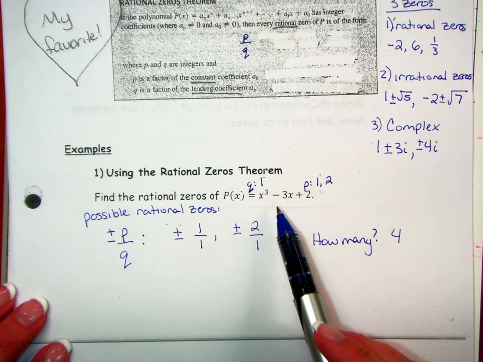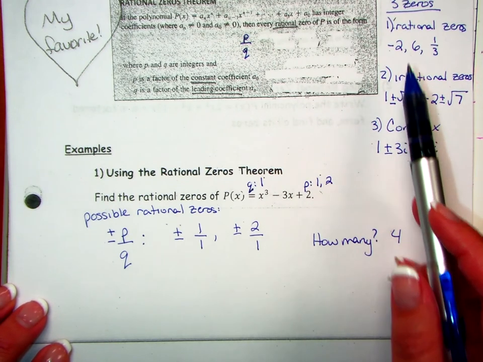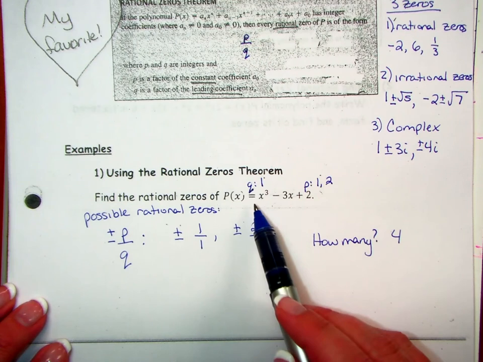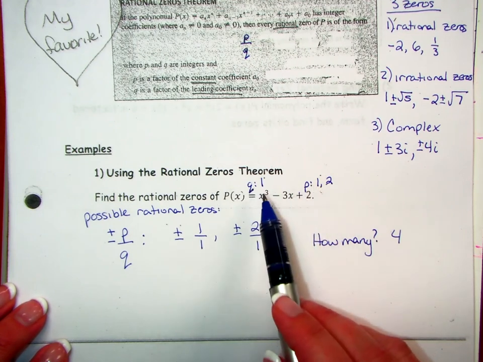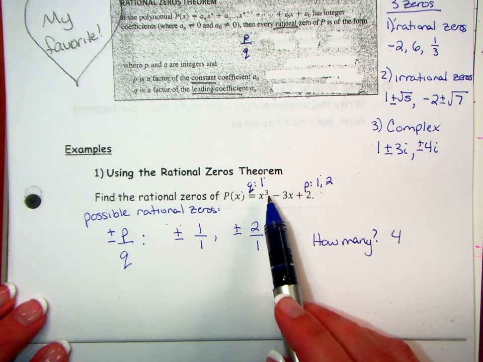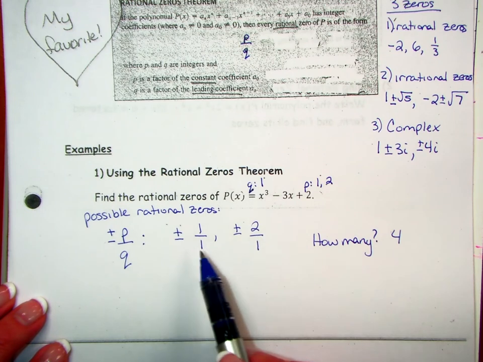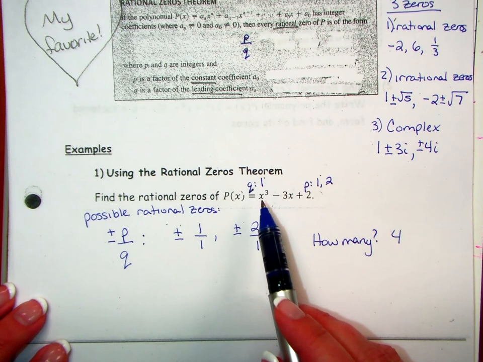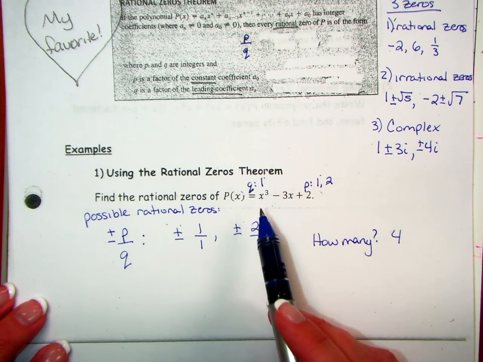Now total zeros, all the rational, irrational, and complex zeros. If I were to ask how many zeros this polynomial will have, the degree is what's going to tell you that. Because this is an x cubed, the degree of this polynomial is 3. It is going to have 3 zeros, max. Not all of these will work. So I need to find 3 zeros. If I find 3 zeros, then I can write those zeros as factors.